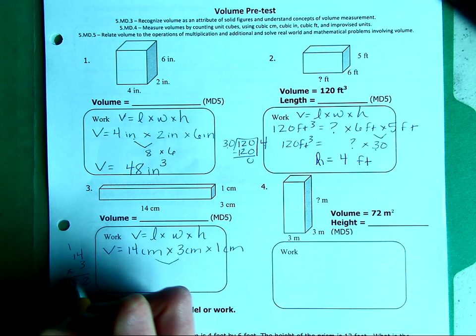42 centimeters cubed. Again, because you're finding the volume, your answer should be recorded as centimeters cubed, or you might hear it referred to as cubic centimeters.